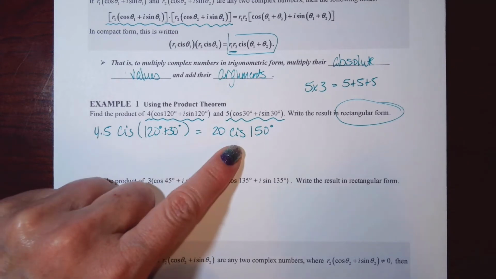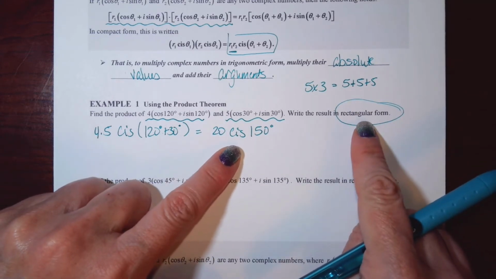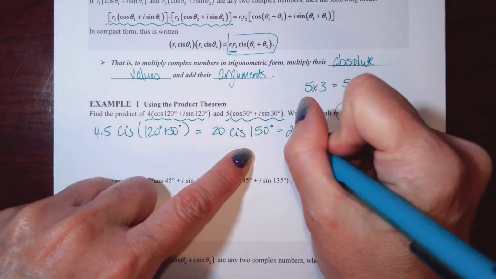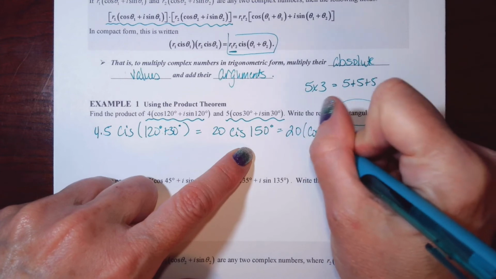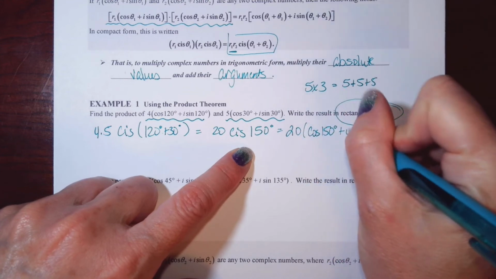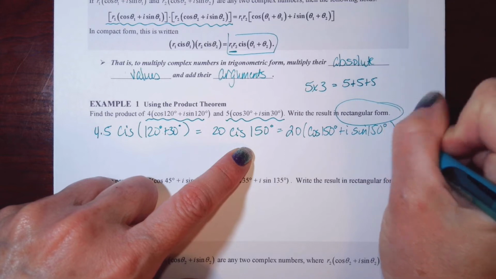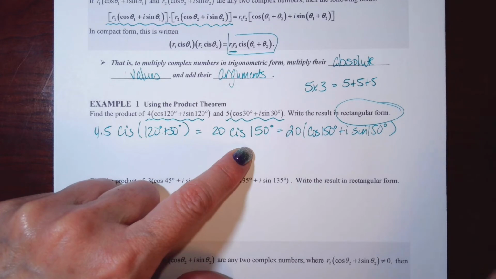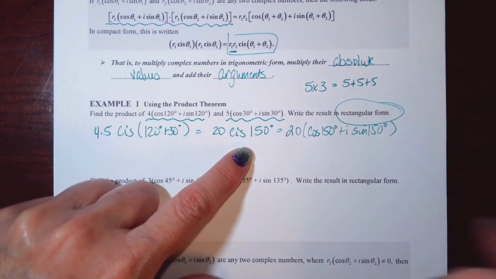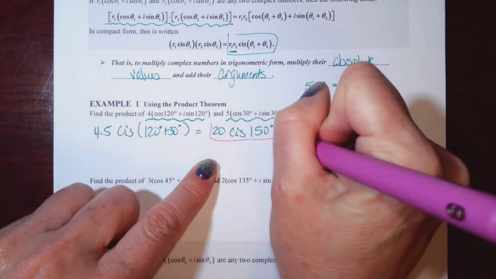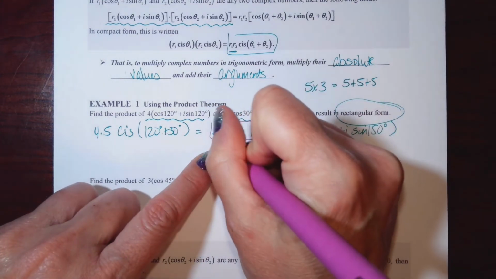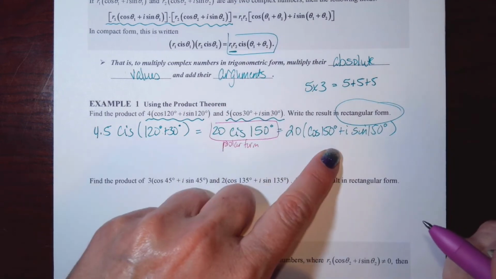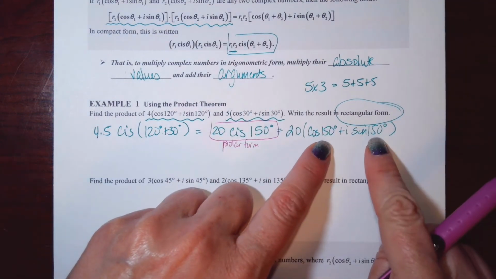And I don't want to stop there because I've been told to give the answer in rectangular form. So I'm going to pull this back out into the longhand version so that I've got 20 cosine 150 plus i sine of 150 degrees. And I split it back apart just to make it very clear what I need to do here. If I'm able to stop in polar form, I'm done here. But if I need to go to rectangular form, then I have to plug in what I know.